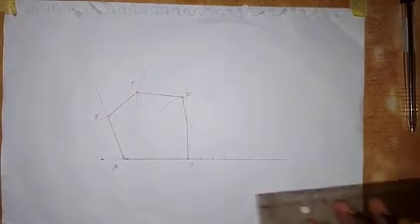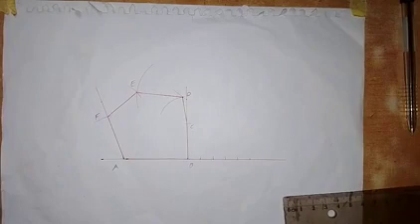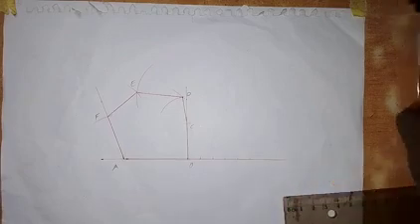Why are we making 5 equal divisions? Because we are given the ratio 5 to 3. So the highest among the values in the ratio is 5. That's why we make 5 equal divisions here.